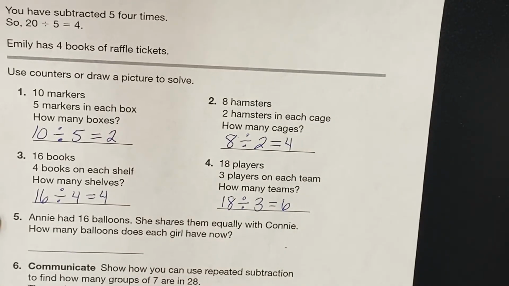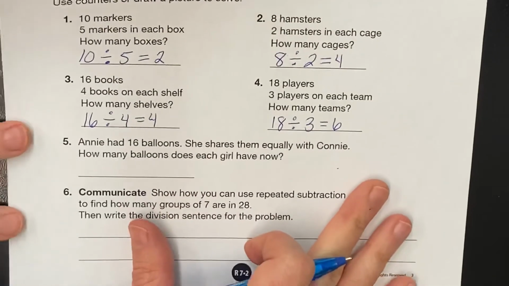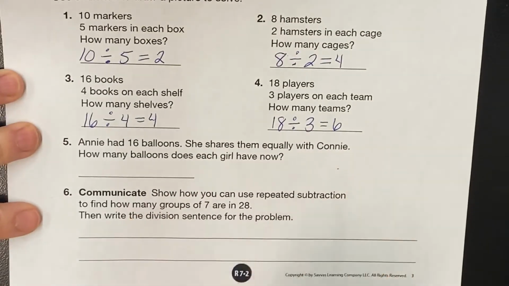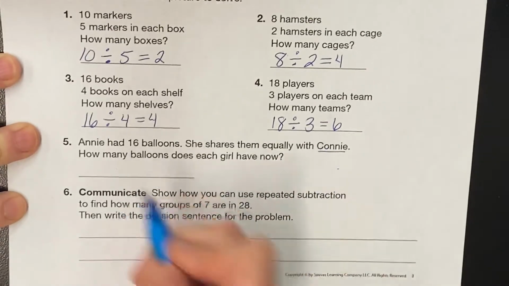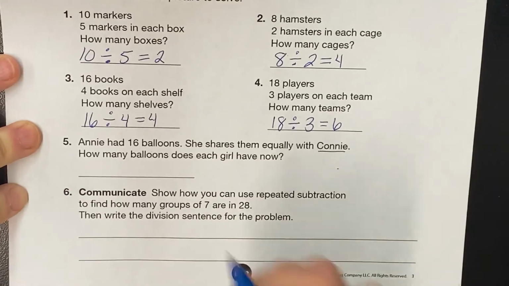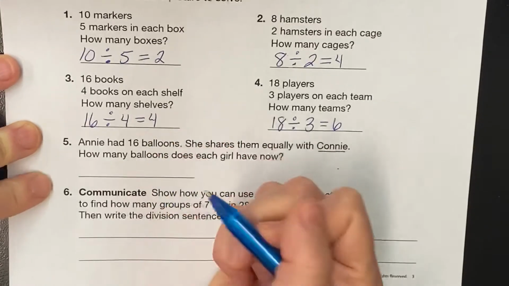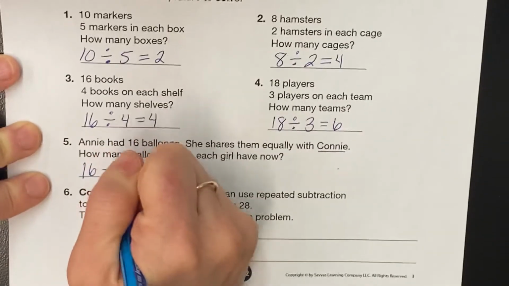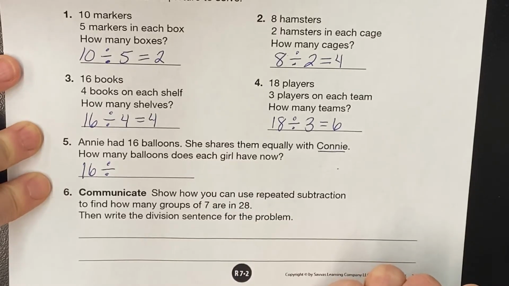Okay, number 5. Annie had 16 balloons. She shares them equally with Connie. How many balloons does each girl have? Okay, so we have 16 divided by, well, there's not another number, so we got to figure this out.